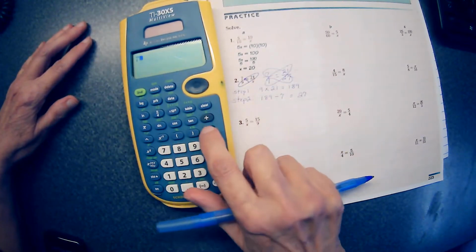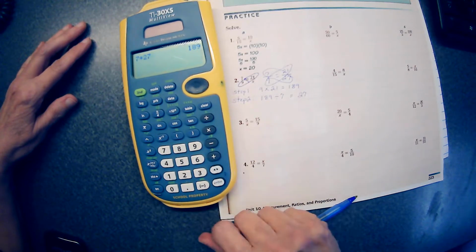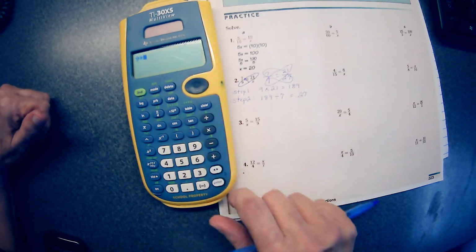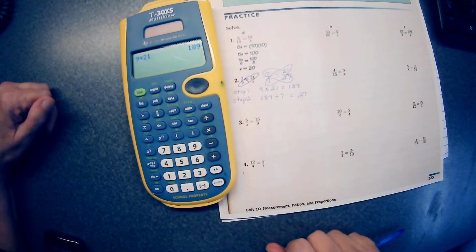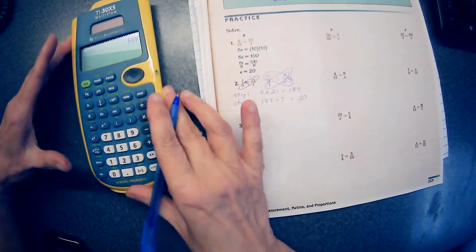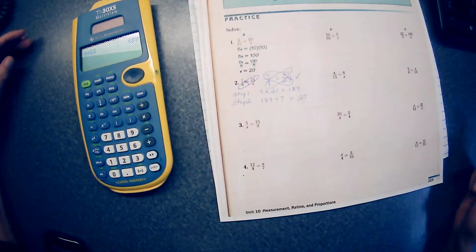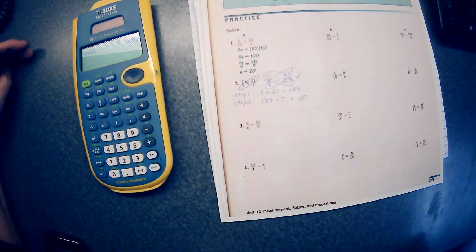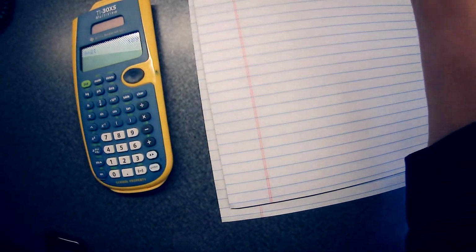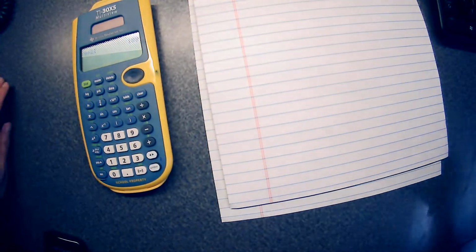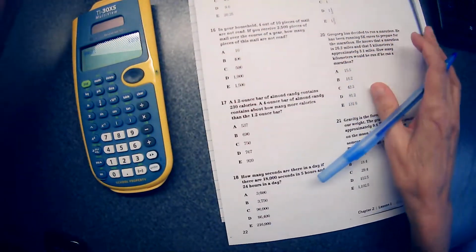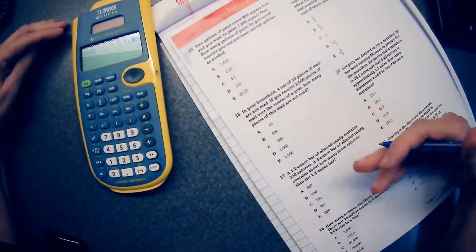7 times 27, 189. 9 times 21, 189. That proved to be true. We have a true proportion right here. So work each of these on this sheet. That's really good practice. And then we have some word problems that we will apply using proportions.